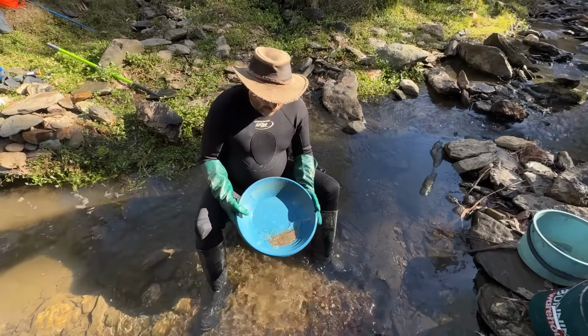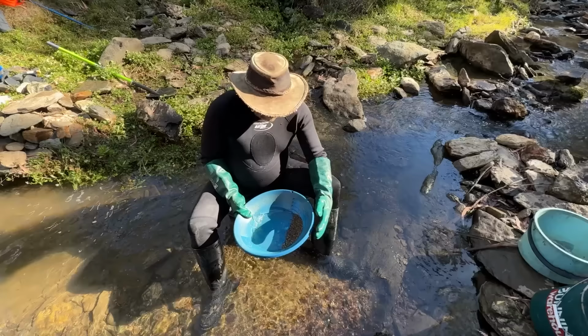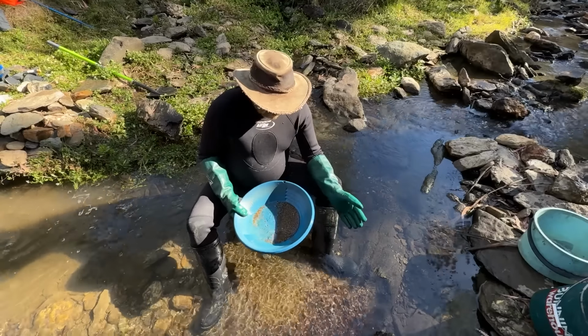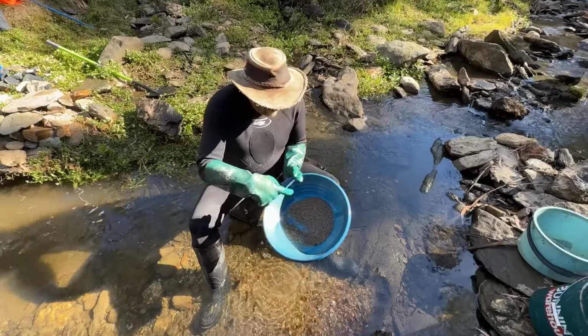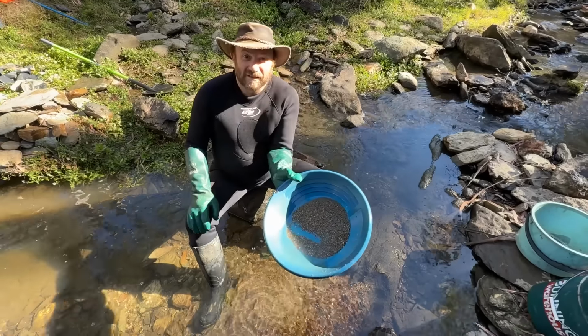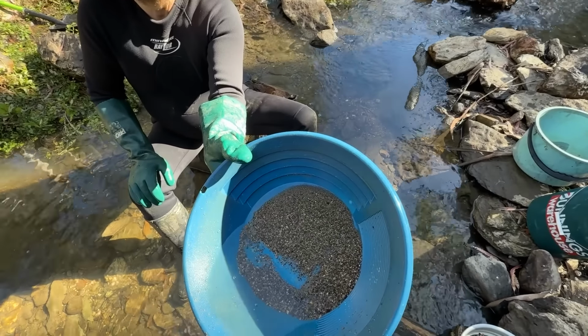There's a couple of ways people move the material at the end. One of the techniques is to bring the water up, bump it down, and it leaves the heavies up here. And you can probably see a little bit of gold there that got left behind.